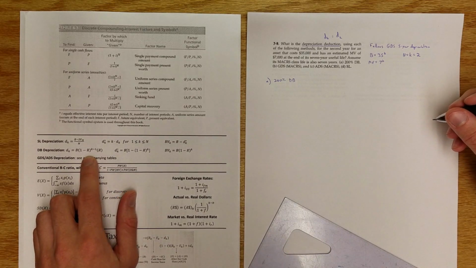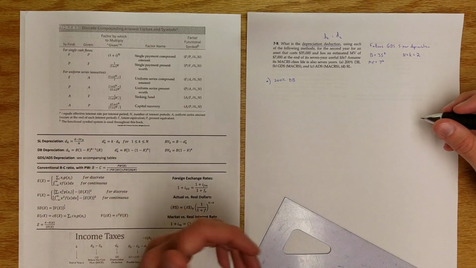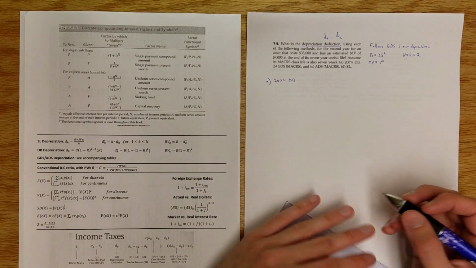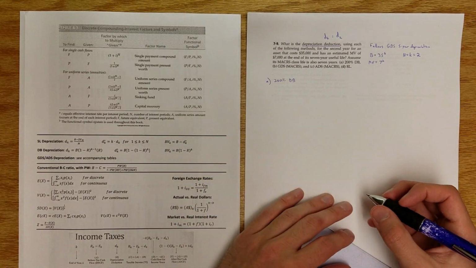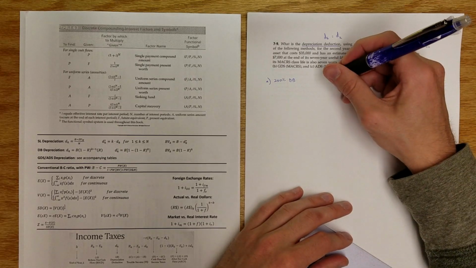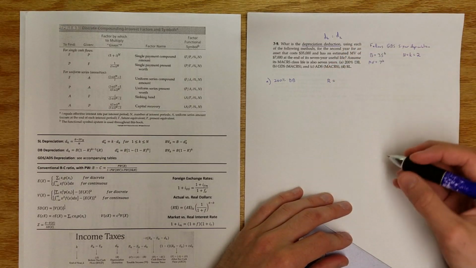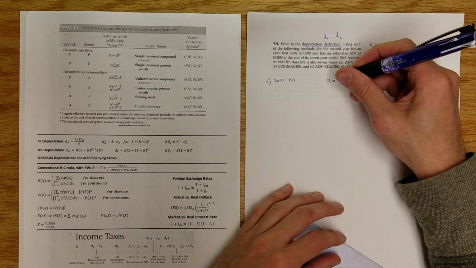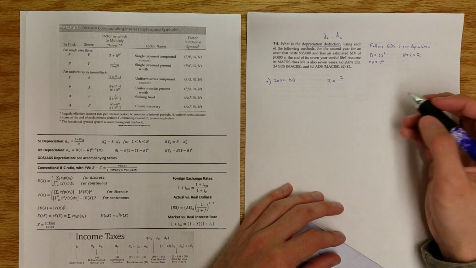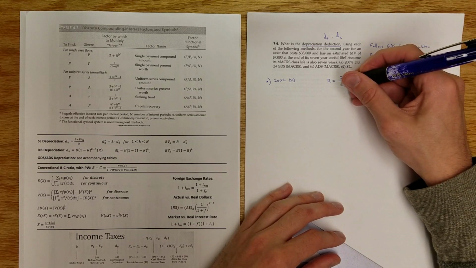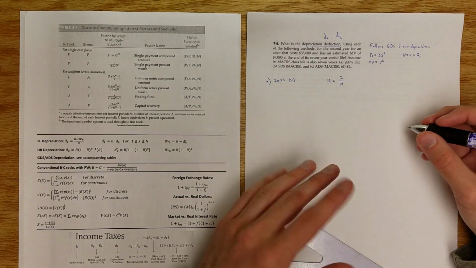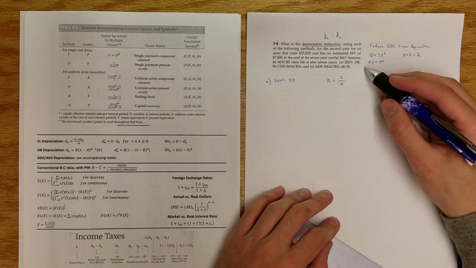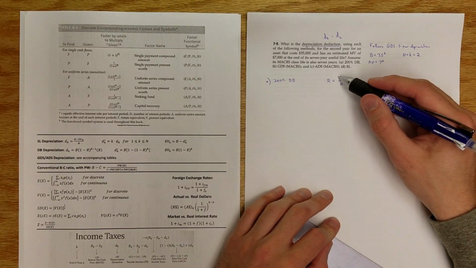That's because R can vary based on what type of depreciation you do and for how long the life is. Just as a reminder, R is equal to, for a 200% declining balance, 2 over the useful life of the asset, so 2 over N. If it was 150% declining balance, this would be 1.5.